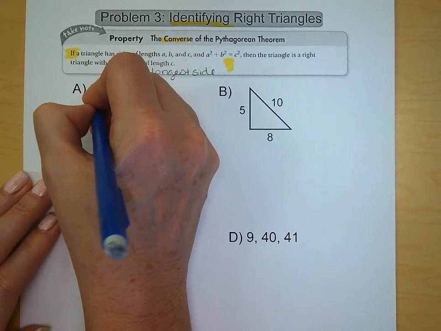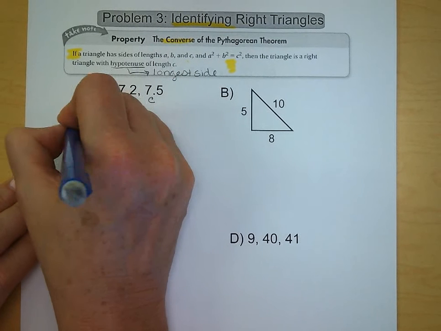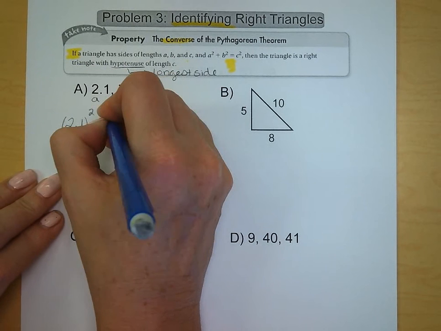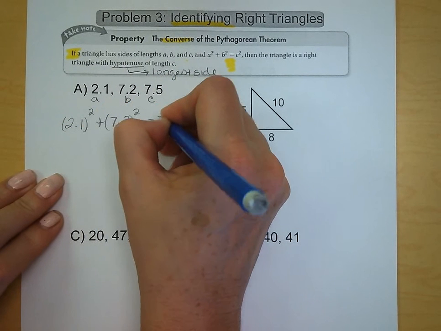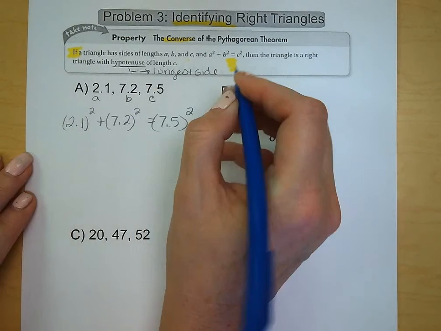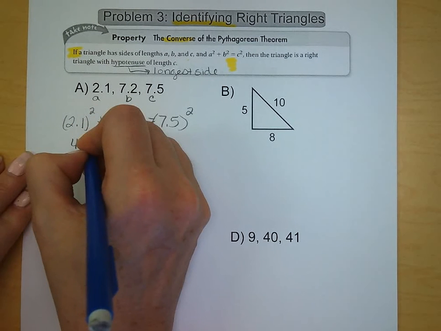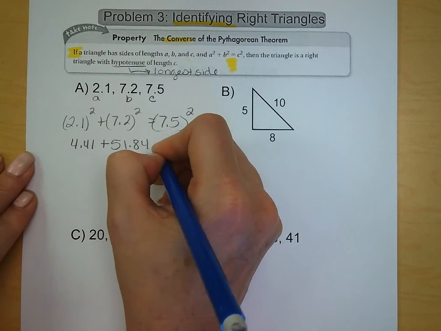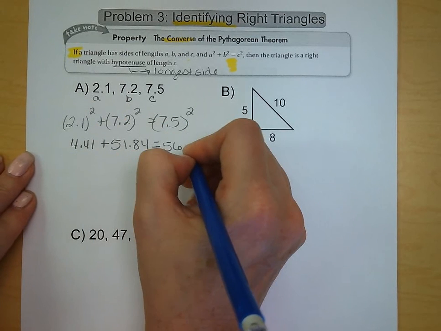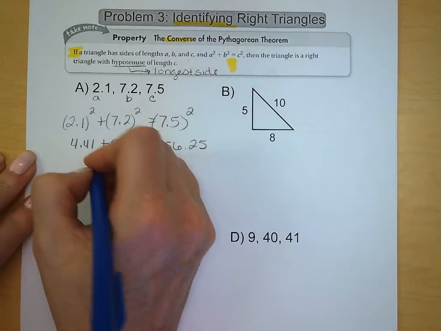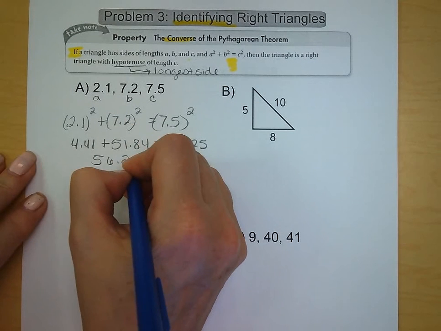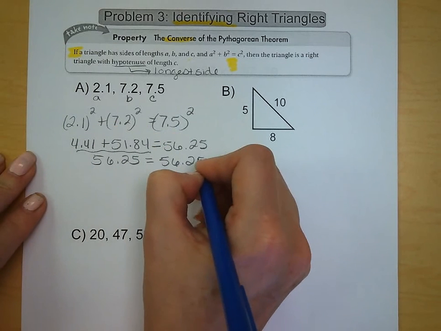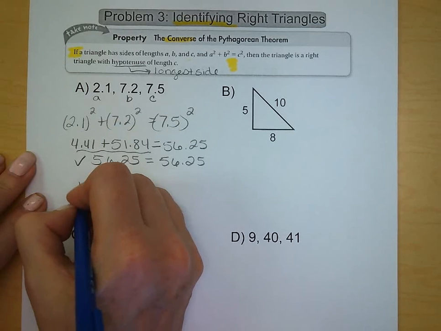So we just plug each of our values into our Pythagorean theorem. 2.1 squared plus 7.2 squared is equal to 7.5 squared. 2.1 squared is 4.41 plus 51.84 is equal to 56.25. 56.25 is equal to 56.25, so that is a right triangle.